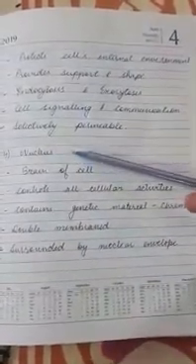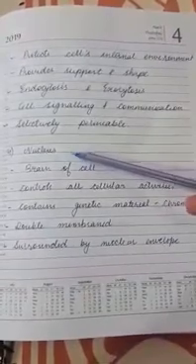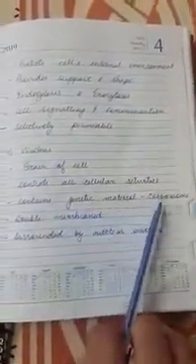Today we would be talking about the nucleus. Nucleus is a part of a eukaryotic cell. We do not have any nucleus in a prokaryotic cell. Nucleus is called the brain of the cell because it controls all the cellular activities. Therefore it is known as the brain of the cell. It contains genetic material in the form of chromosomes.